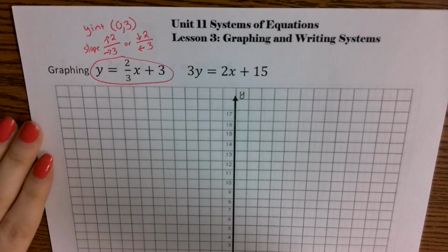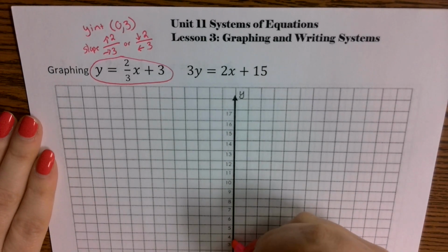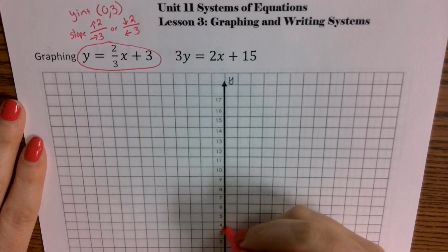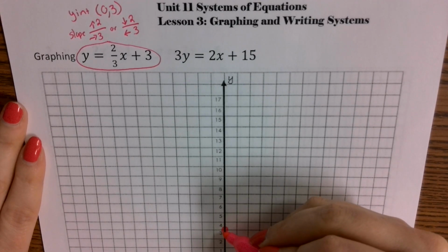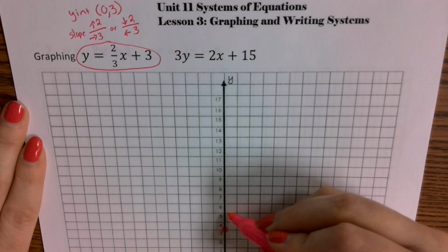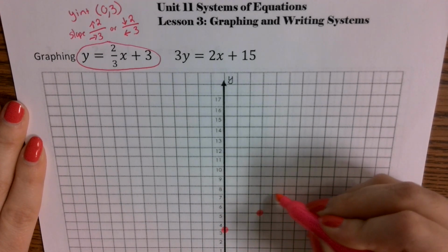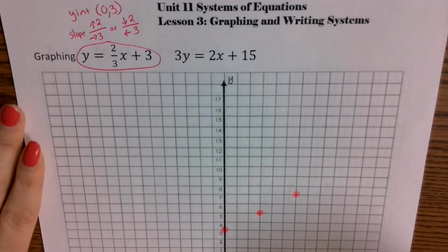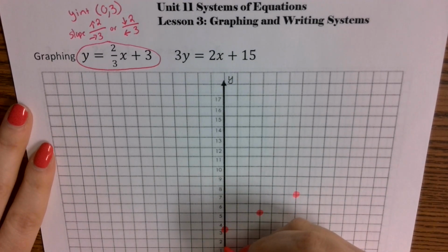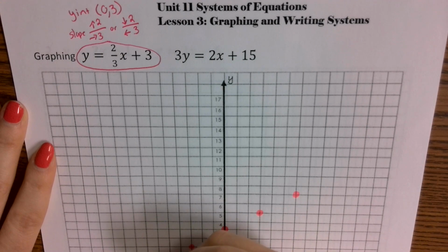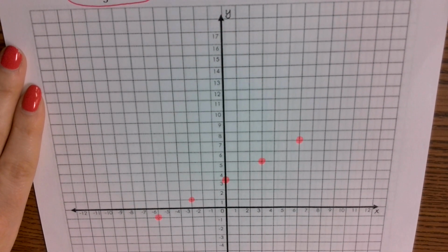Either one of those would be perfectly acceptable. But I'm going to go ahead and graph my y-intercept first at (0, 3). And then I'm going to follow my direction, up 2 to the right 3. I'm going to do that a couple of times. And then I'm going to do the reverse as well. I'm going to go down 2 to the left 3. So that way I have a couple of those points plotted.